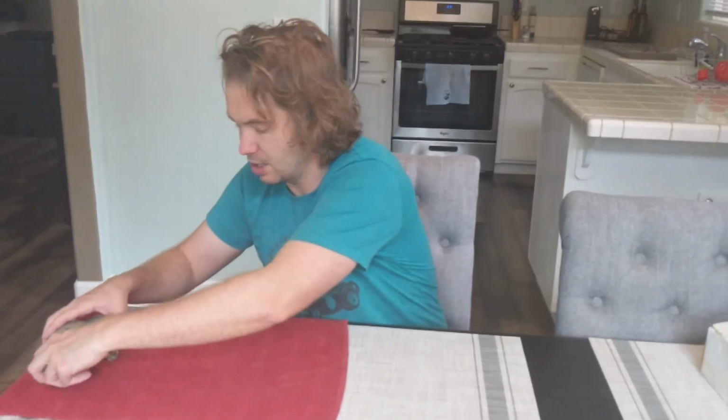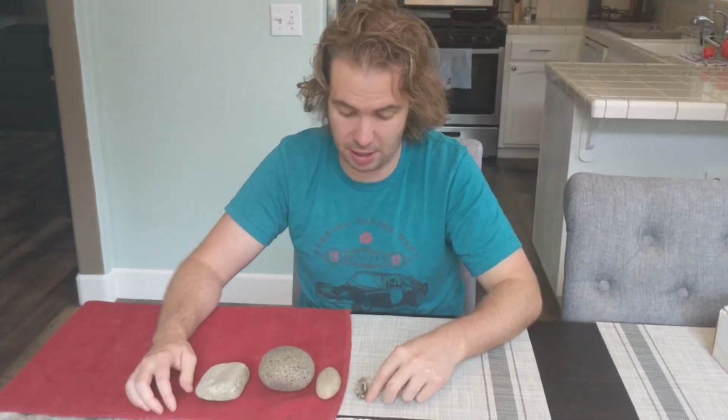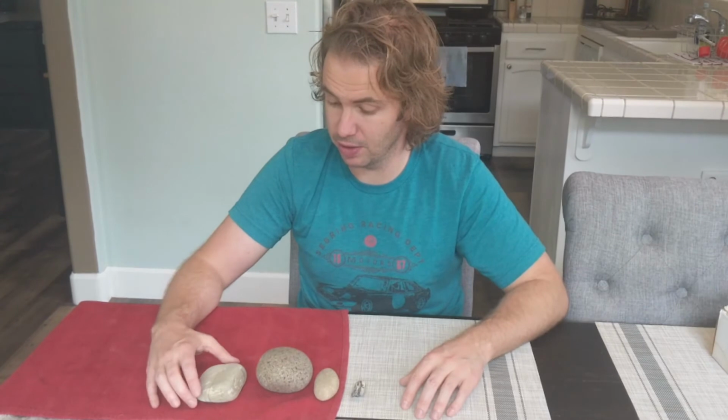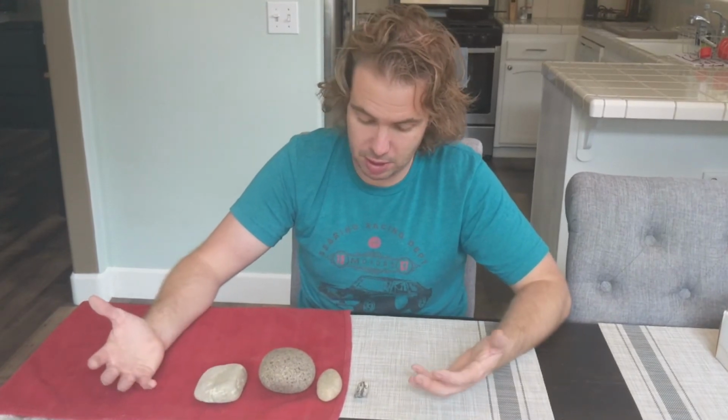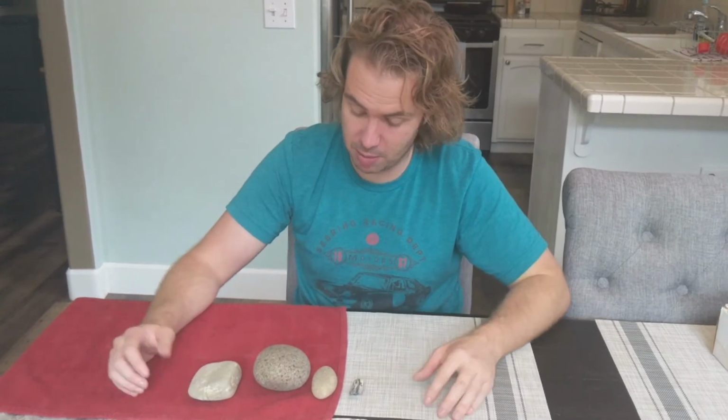So those are our three major types. These are obviously from my personal collection, and I obviously know what they are and where they came from. These, on the other hand, are from my house in the backyard. A lot of people have different backyards and different landscaping and rocks and things like that. I thought I'd bring some in so we could talk about how to identify them and what they might be.